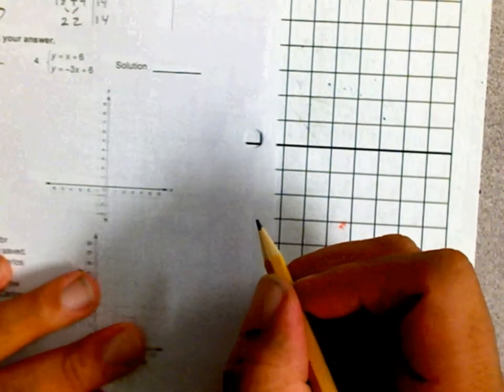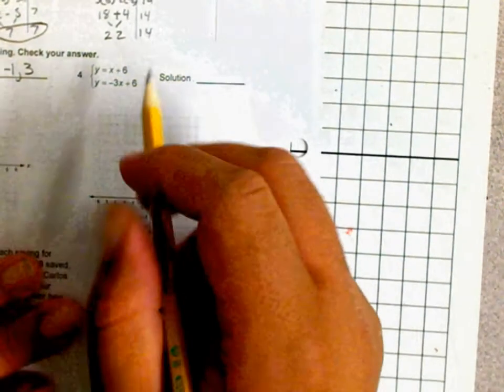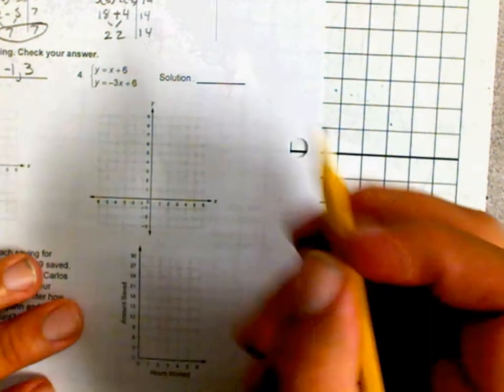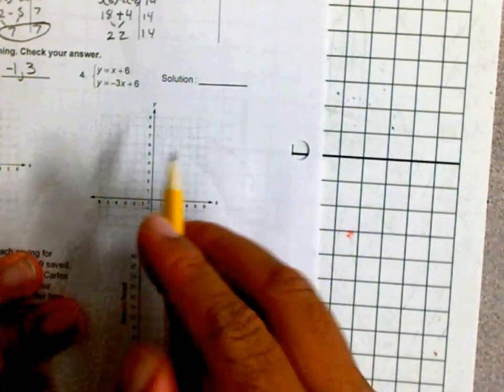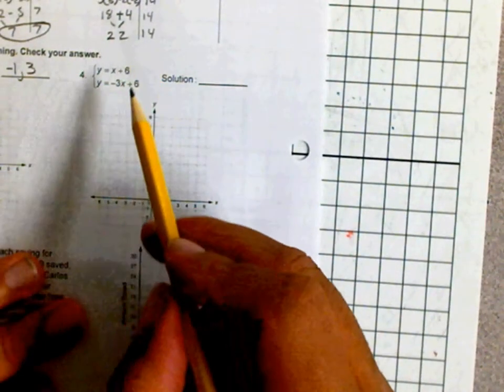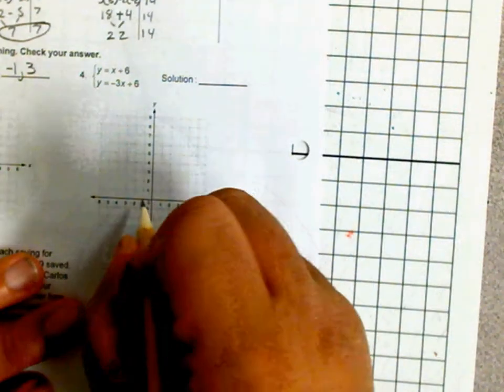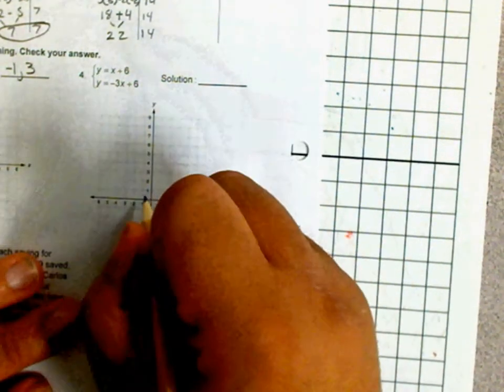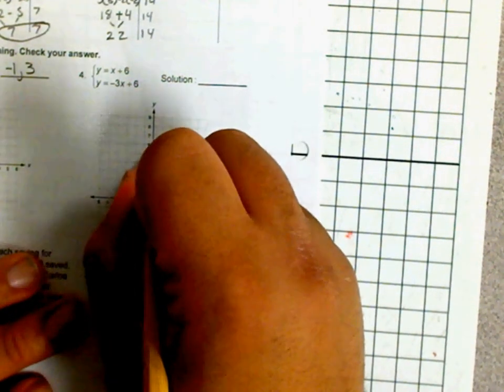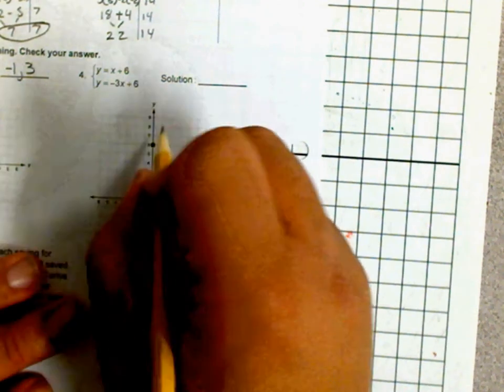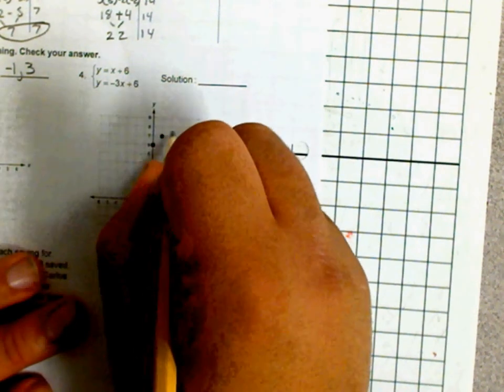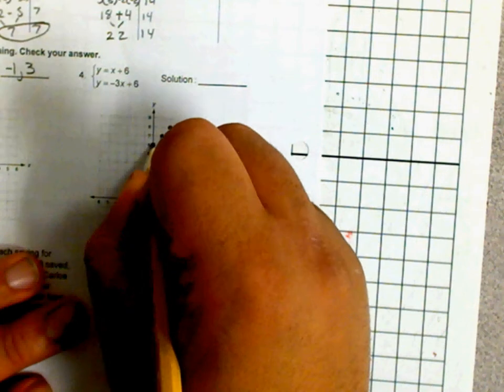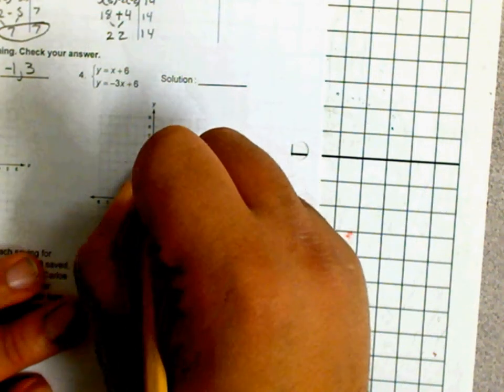Okay. This next one is very similar. It's already in the y equals mx plus b form. So let's go ahead and plot the points. Even though I'll show you how I already know what the solution is going to be, we'll talk about that shortly. So I'm going to go ahead and plot this first point. 6 is my y-intercept, and then rise 1, run 1, and 1. Okay. So I have my first line.